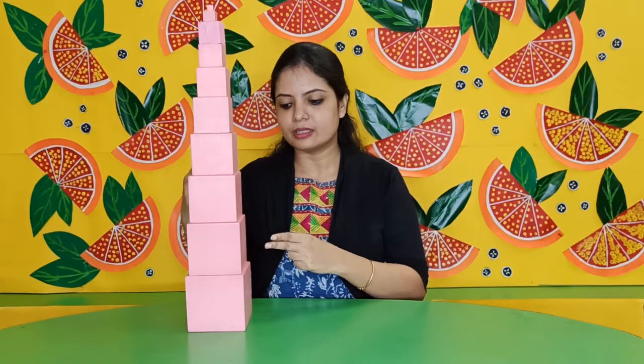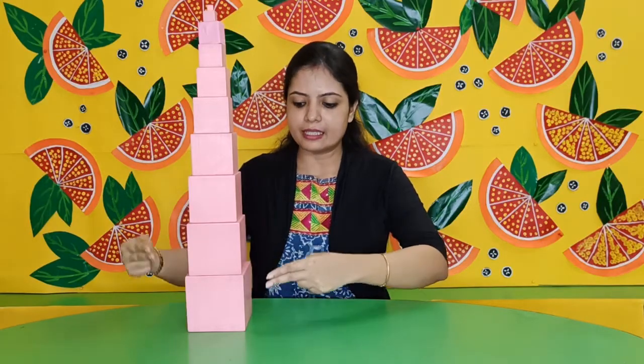This is a pink tower. This is the base of the tower and this is the top of the tower. Now I am going to put back the materials.